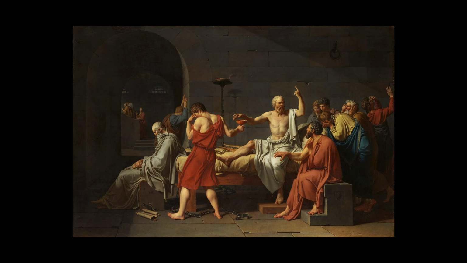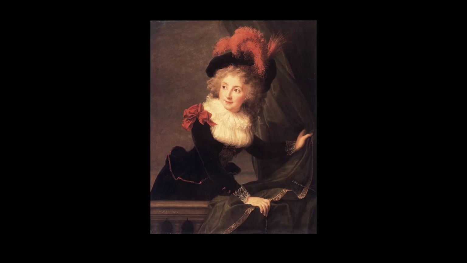In the story where he talks about him dying, Plato wrote about it. You start to lose feeling in your arms and legs and stuff like that, and it just works its way up to your chest, and then once it hits your heart, you're dead. But this is Jacques-Louis David's depiction of that, the Death of Socrates. Pretty heroic, pretty austere, very neoclassical.